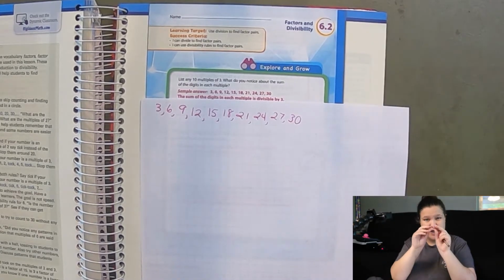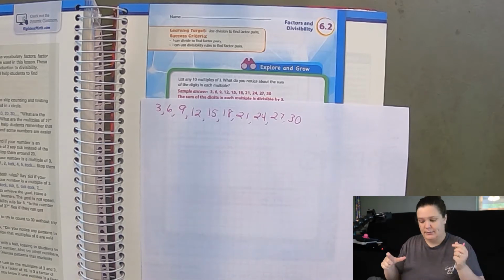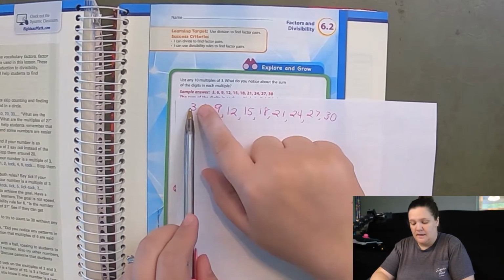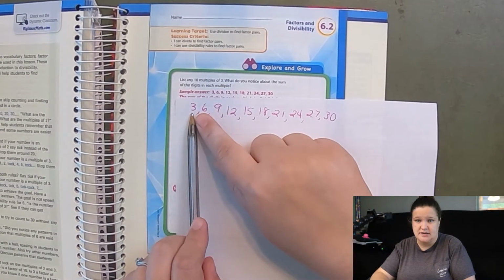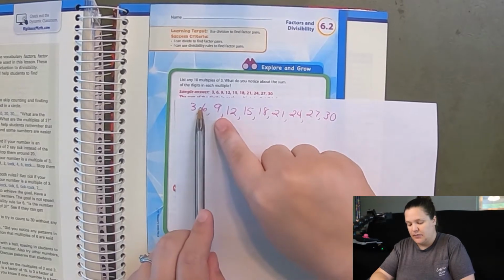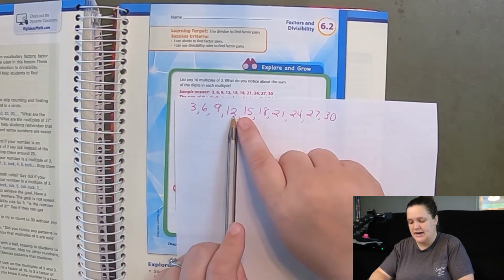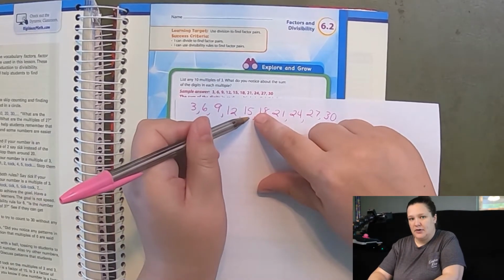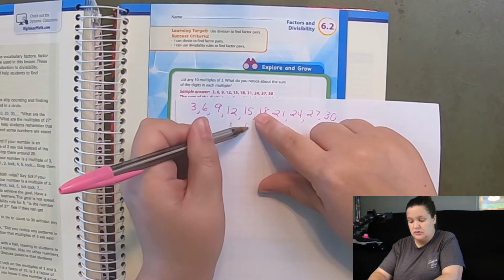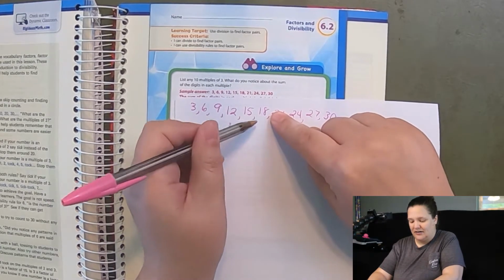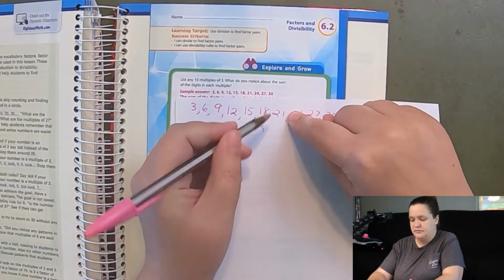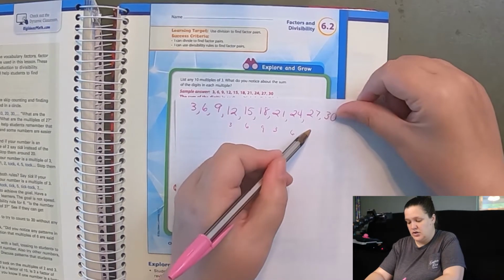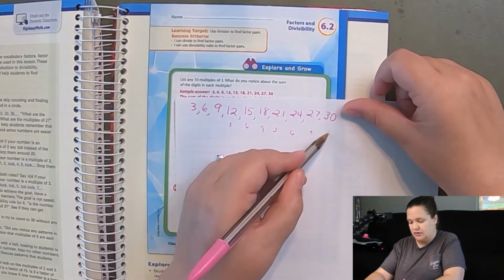Okay, so the digits are the numbers that make up a whole number. And the sum is the answer to addition. So this is just 3, just 6, just 9. What if you were to add up 1 and 2? You would get 3. If you were to add up 1 and 5, you would get 6. 1 and 8, you'd get 9. What about 2 and 1? You'd get 3. 2 and 4, you'd get 6. 2 and 7, you'd get 9. 3 and 0, you would get 3.